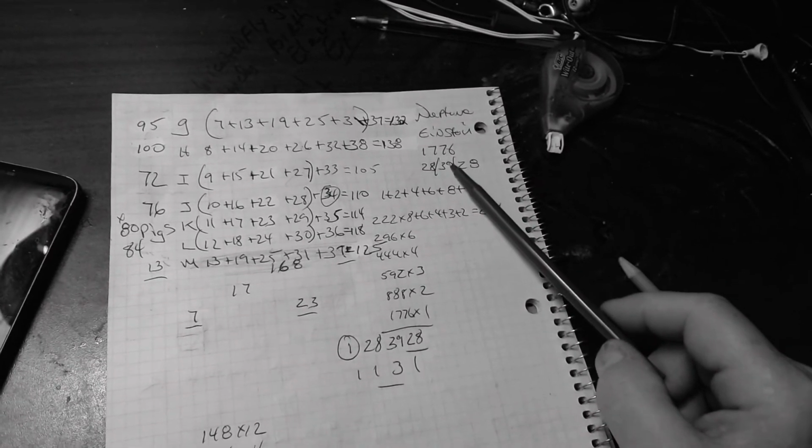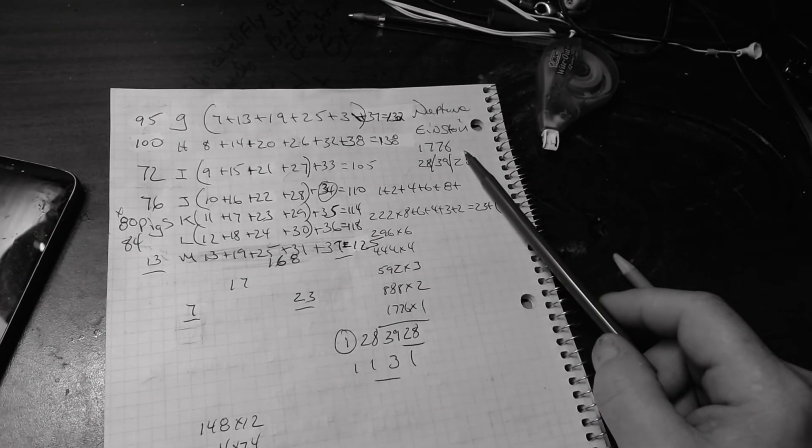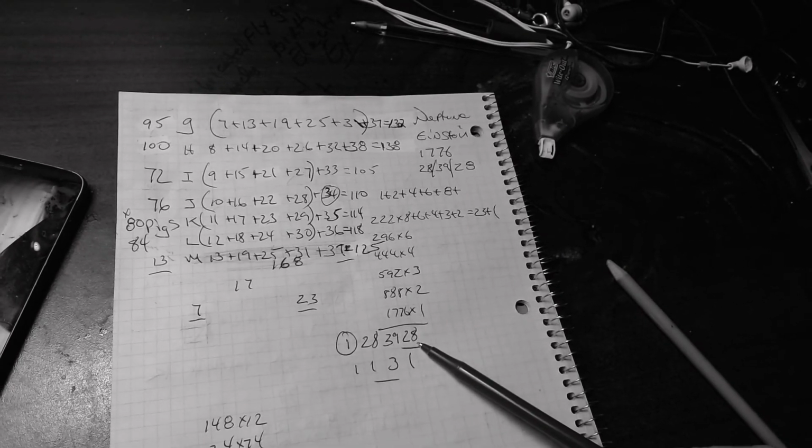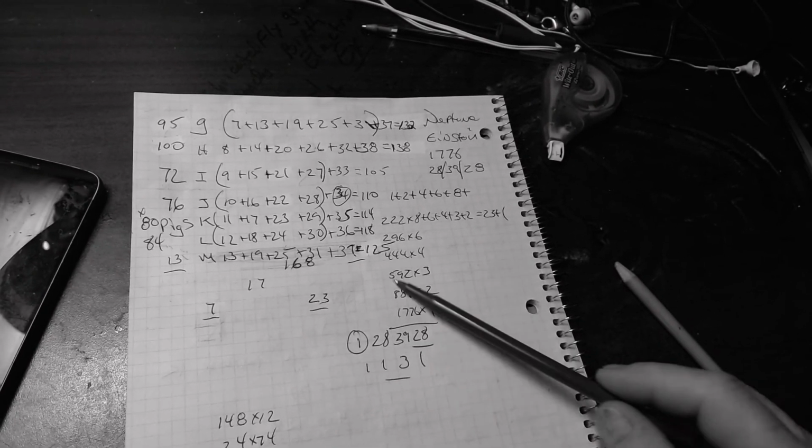The last piece I want to bring in is Einstein Neptune 1776. 283928. I'm going to do this in another video. Raphael 7286 and a constellation of Pegasus.